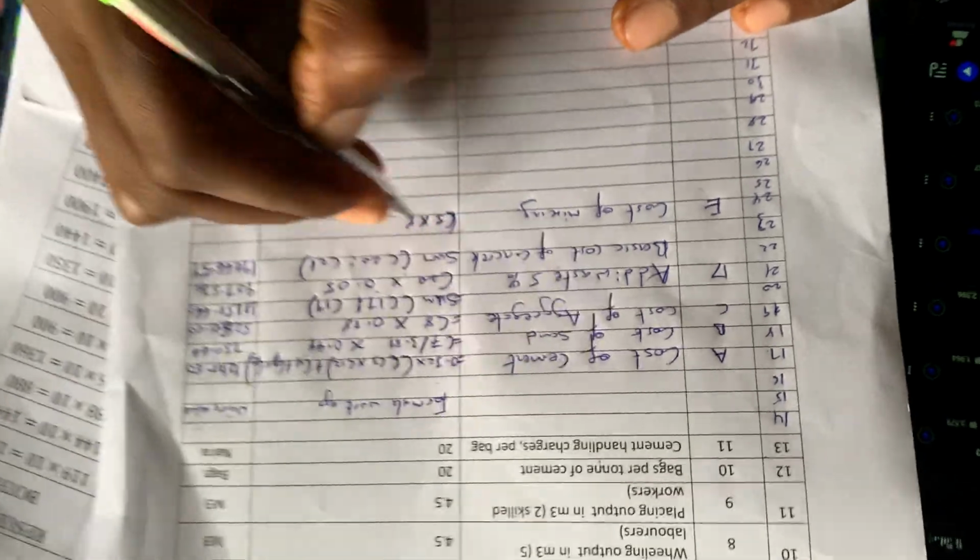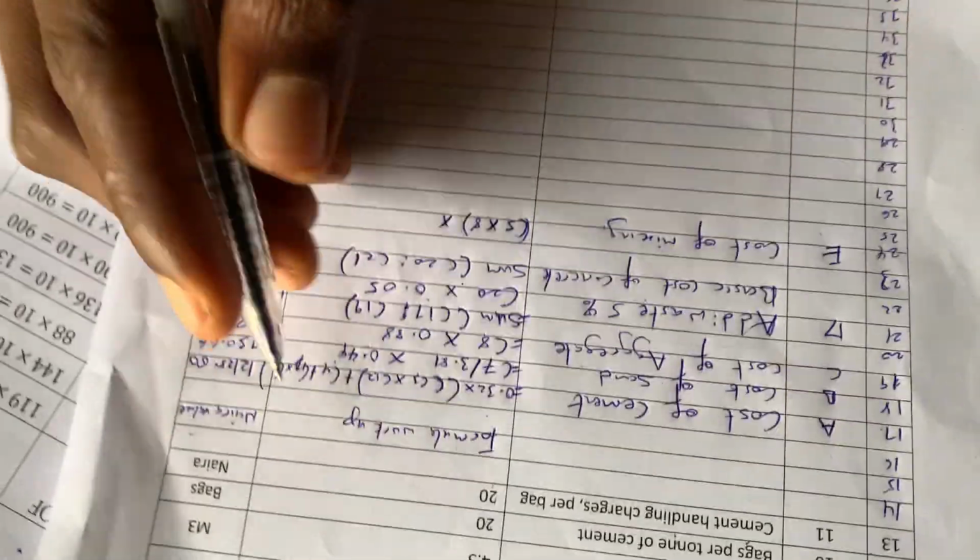Close the bracket for this one. Times the output. Which is the output here now? There are some that use output of 1.05. In time, normally it's 1 hour, 2 hours, 2.5 hours. But here we are using our output of 1.05. Is it given? It's constant. They will not give you anything. Divided by C.